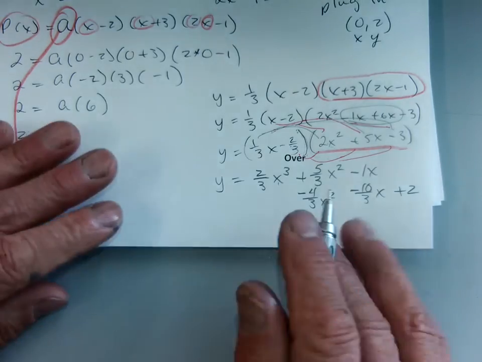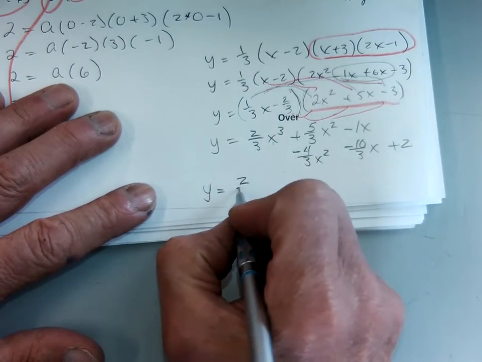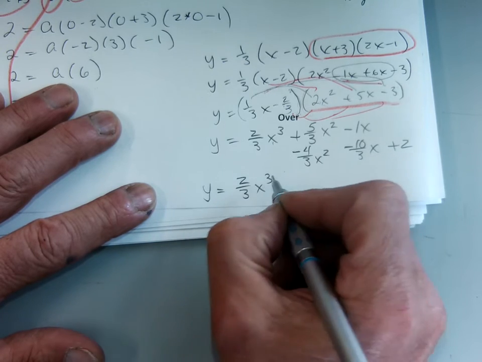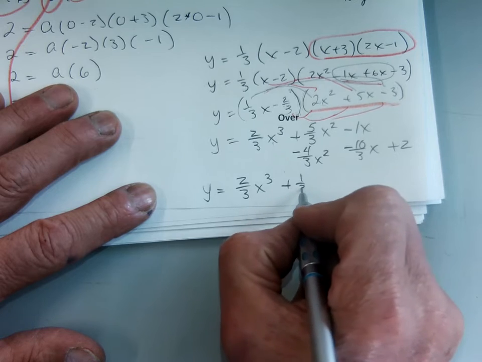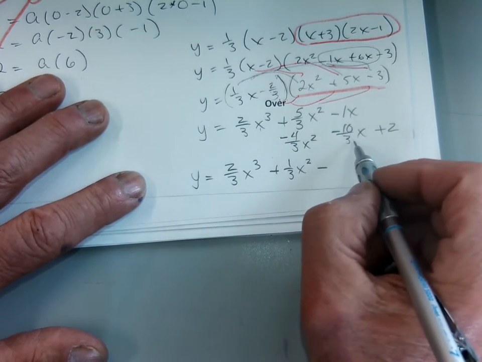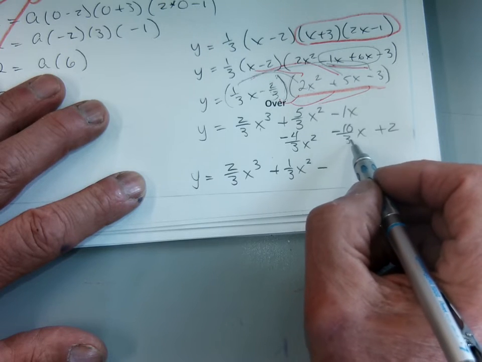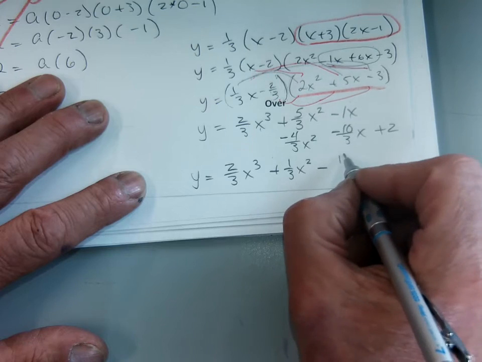Okay, so then finally, I'm going to get y equals 2/3 x cubed plus a 1/3 x squared minus, that's like 3/3, that's like another 3, negative 13/3.